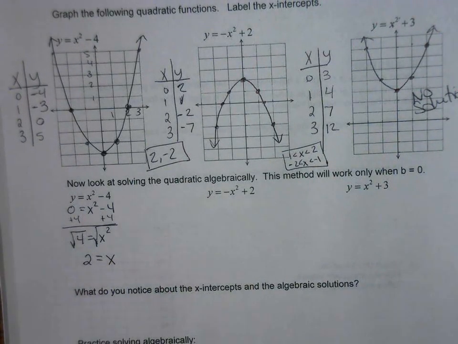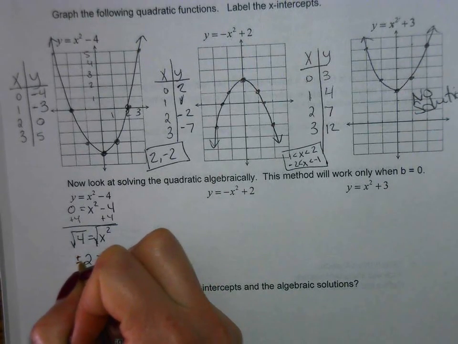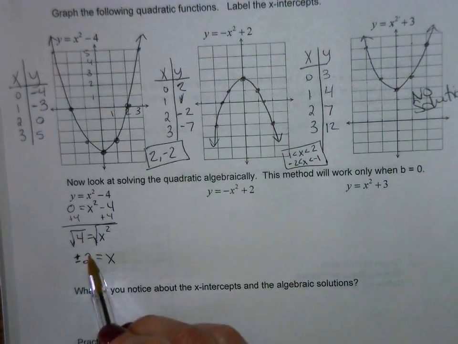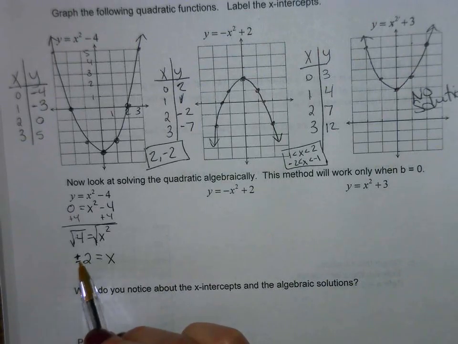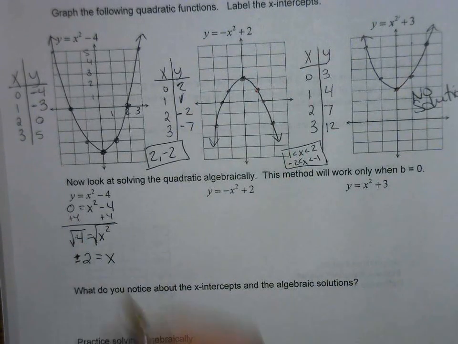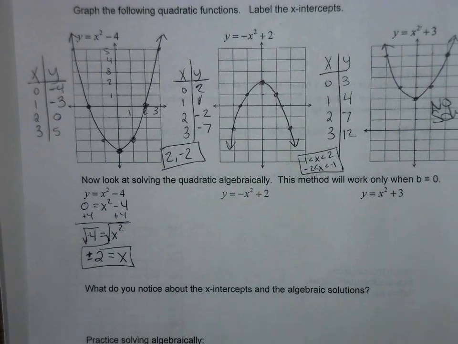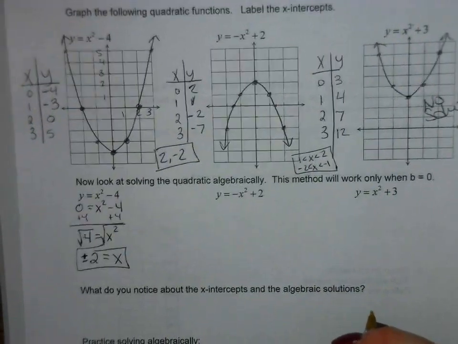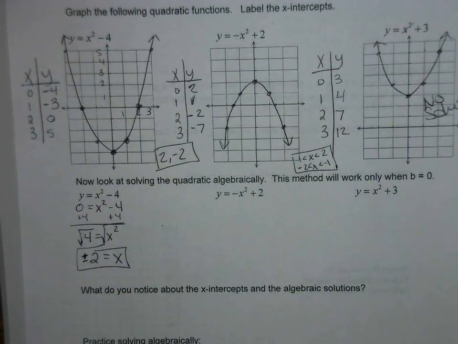But what we need to make sure of is that when we do the square root, we have two answers, a positive and a negative, because 2 times 2 equals 4, and negative 2 times negative 2 is also a positive 4. So we have two solutions, which if we look up here, is the same thing.